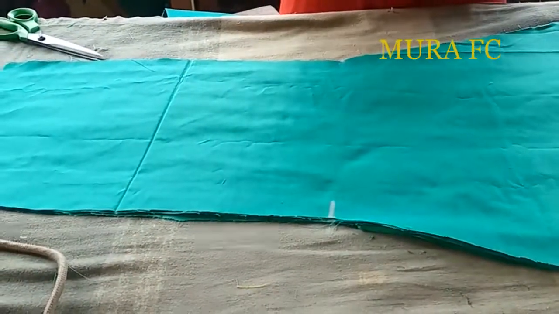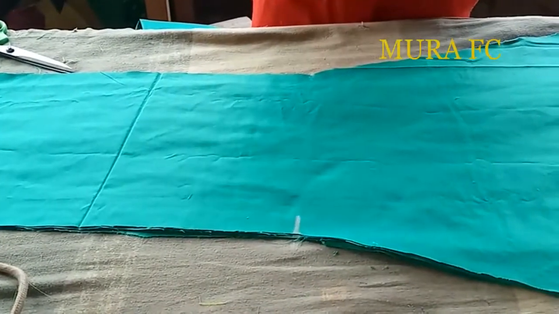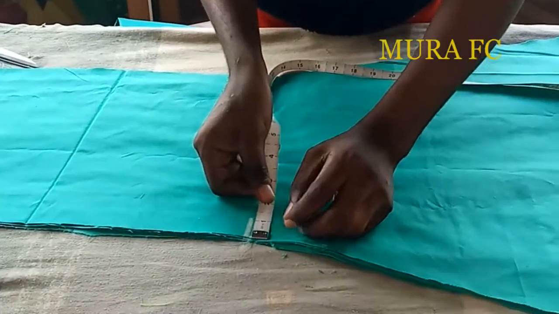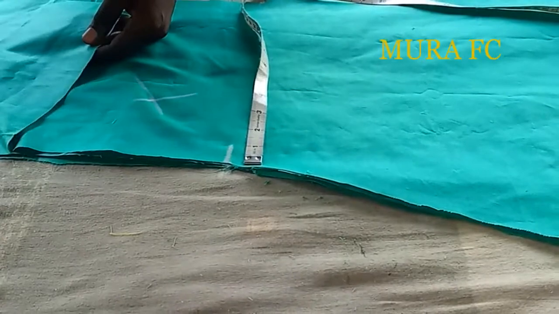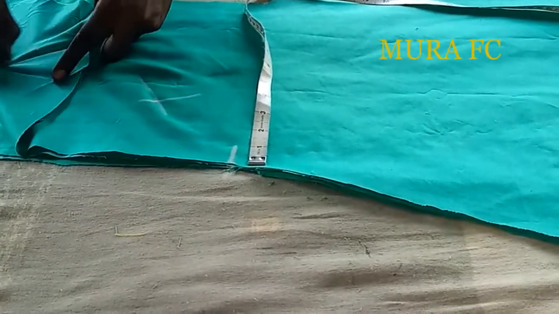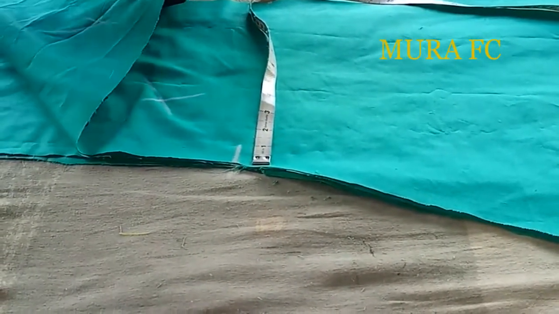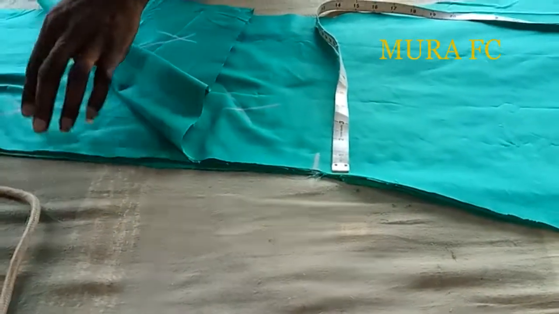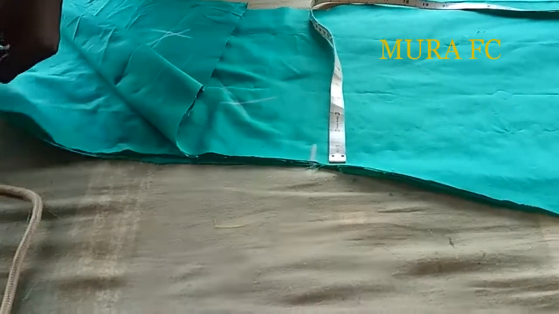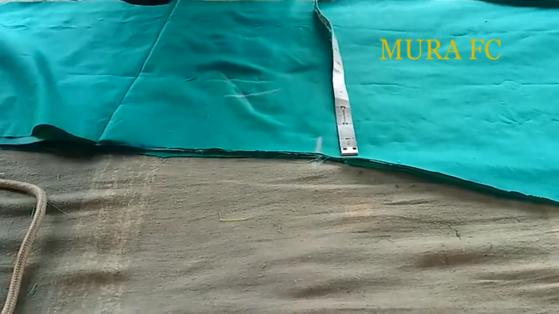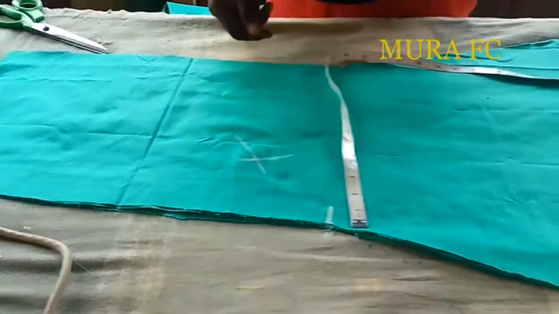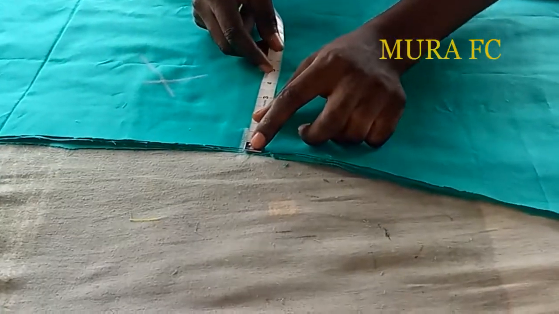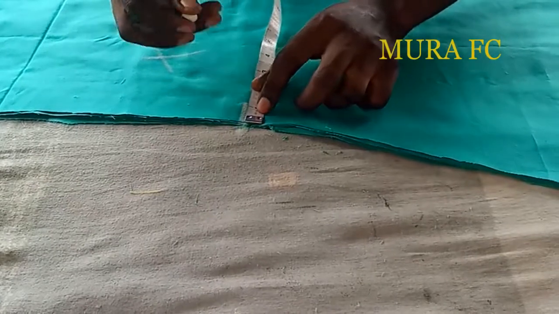I'll come inward 1 inch. This is one side. I'll come inward by 1 inch. This will make the curve. This will make the curve look beautiful. You can sew it like this and just go your way. But if you want the curve to come, you just have to go inward 1 inch.